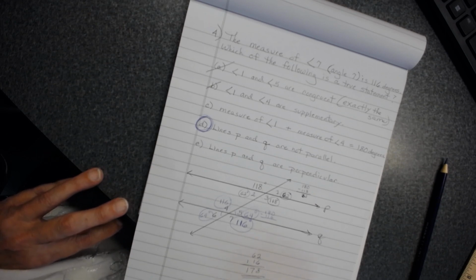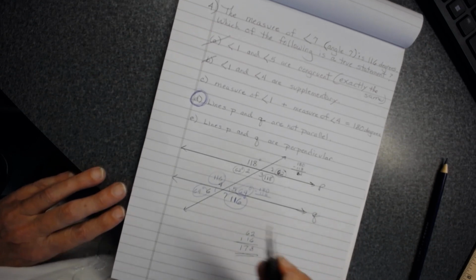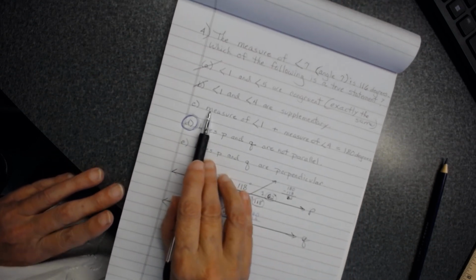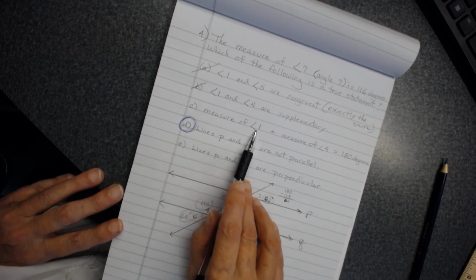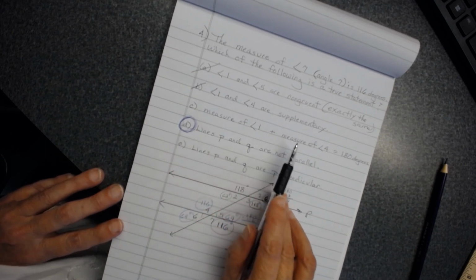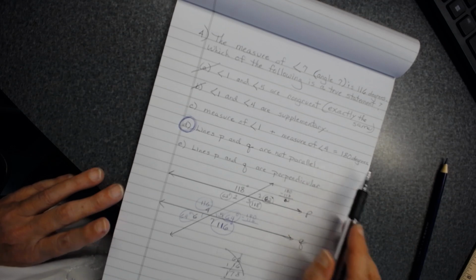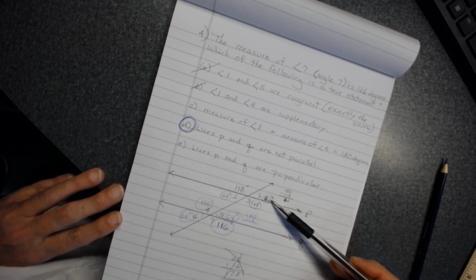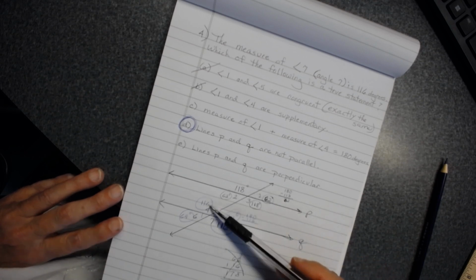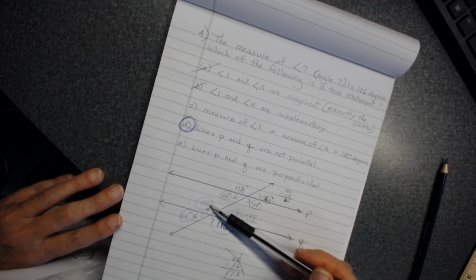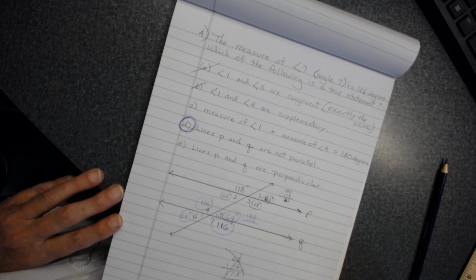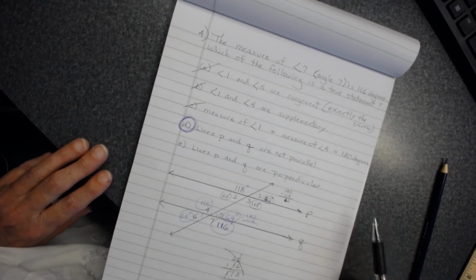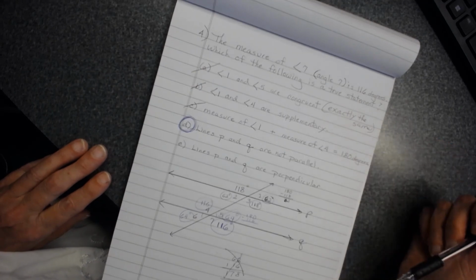They add up to 178, which is not 180. C. The measure of angle 1 plus the measure of angle 4 is 180 degrees. Angle 1 is 62, angle 4 is 116, and we just added those together, and no, they do not add up to 180 degrees. They are not supplementary.